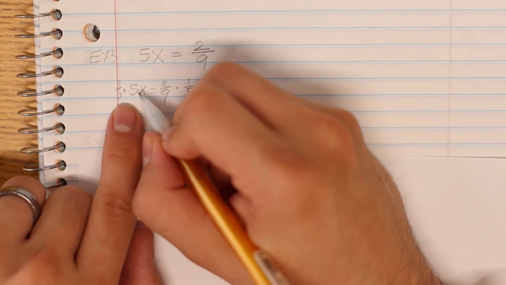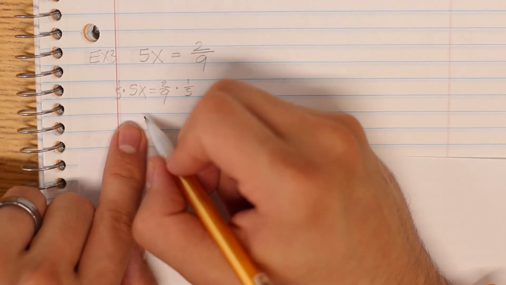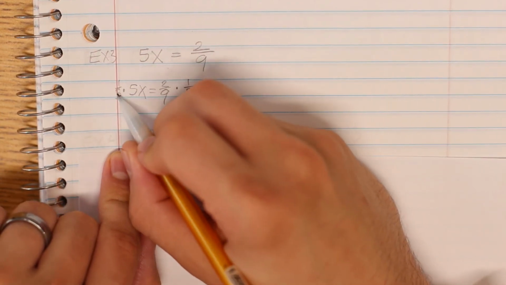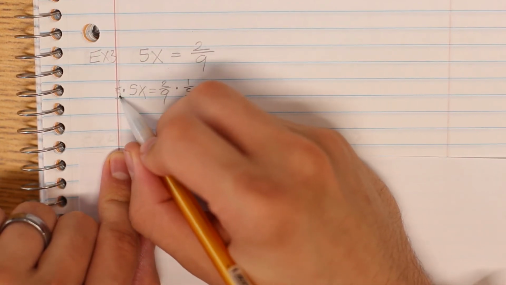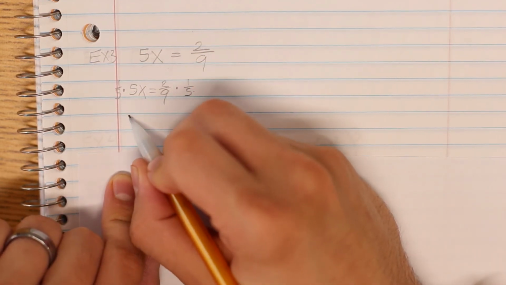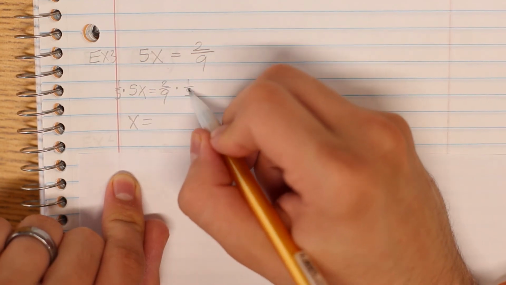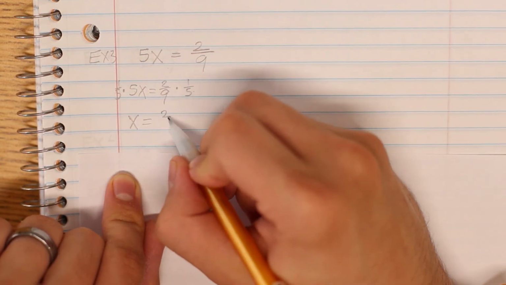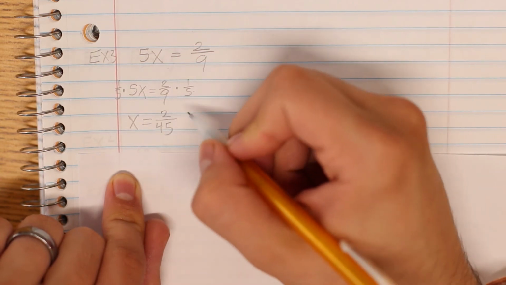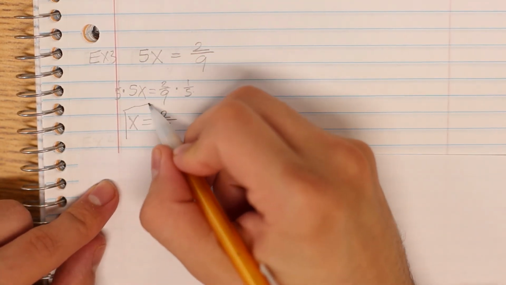If you were to multiply these, you would see they would cancel out to 1, and then 1 times x is x. And if you want to do the math, you can. But some of you already know that 1/5 times 5 is going to cancel. This cancels out. So we're left with x is equal to, what's 2/9 times 1/5? Well, that would be 2/45. 2/45, there you go, and that's the answer. Works out kind of nicer.